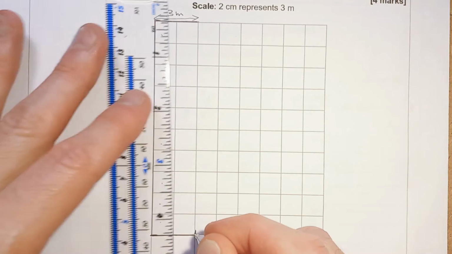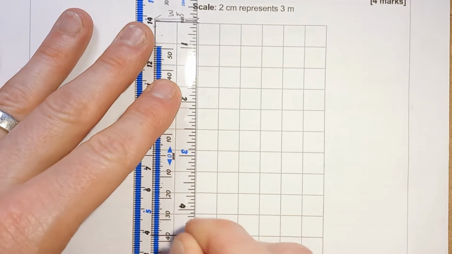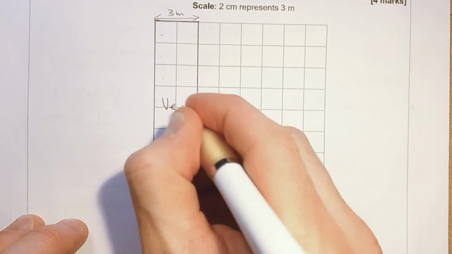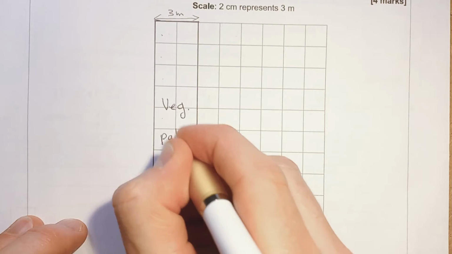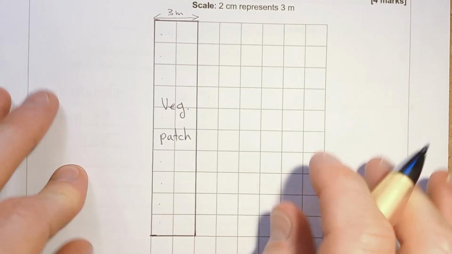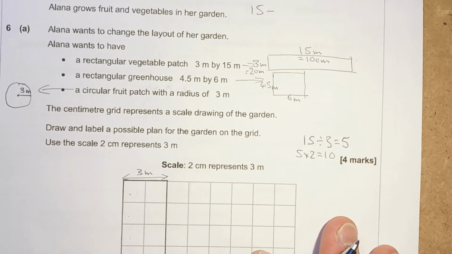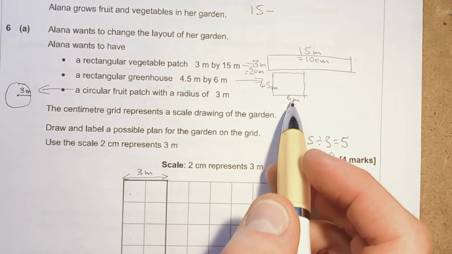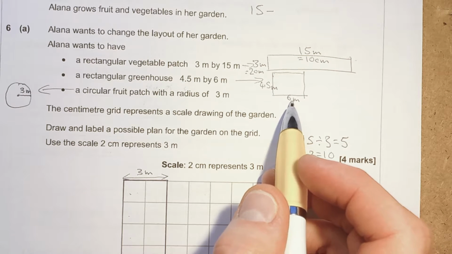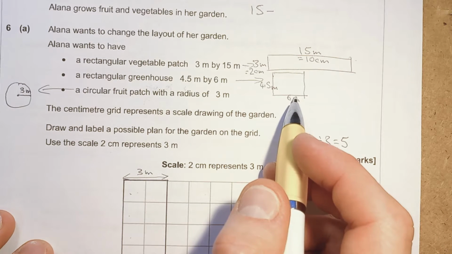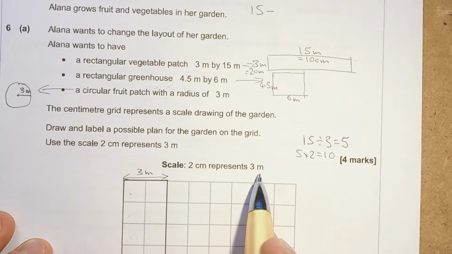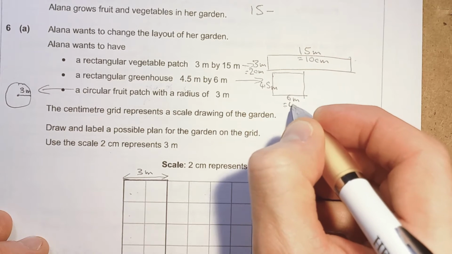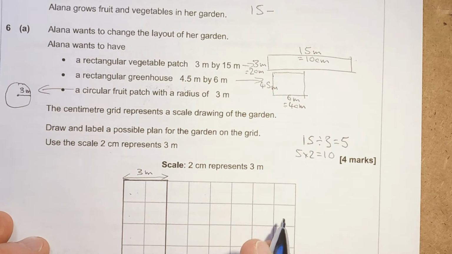And I'm drawing it right over by the side, just to keep it out of the way, so we've got more space for everything else. And this is going to be our veg patch. Okay. Now we've got our rectangular greenhouse, and this is 4.5 metres by 6 metres. So, let's go with the 6 metres first of all, because I can see that 6 metres is 2 lots of 3 metres. And so 2 lots of 2 centimetres means that's going to be 4 centimetres.